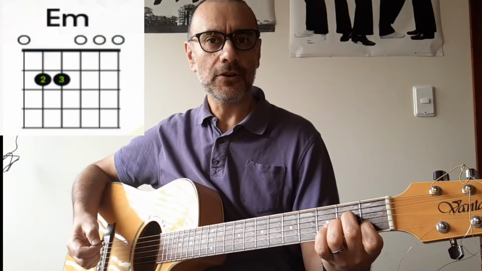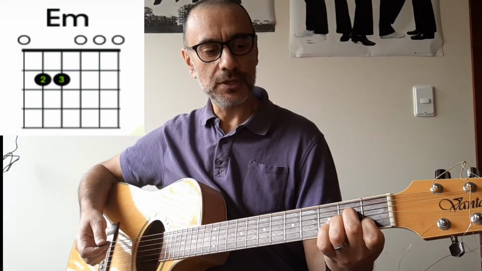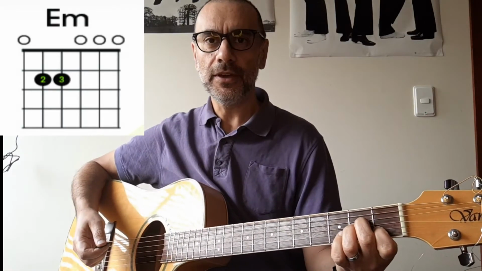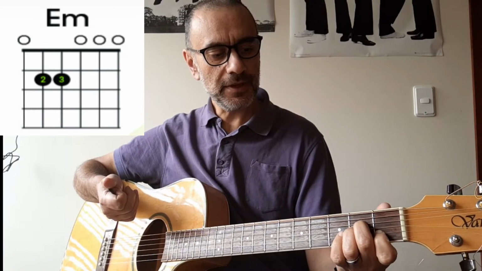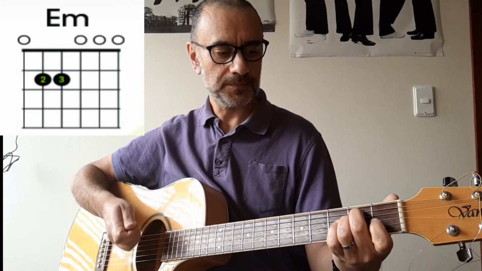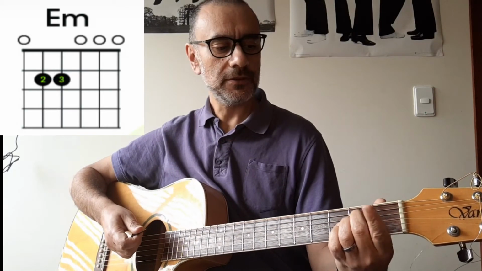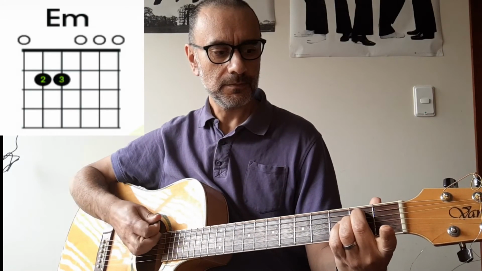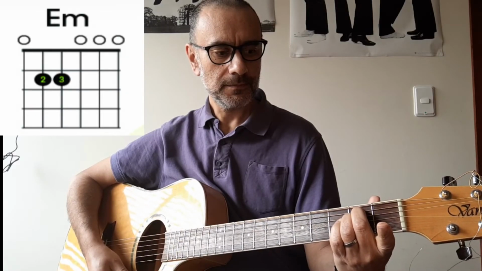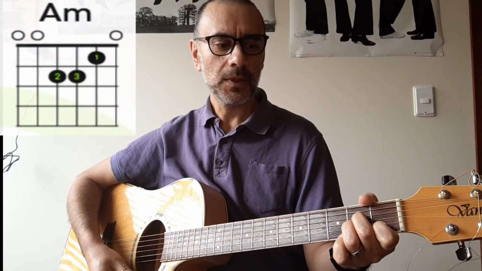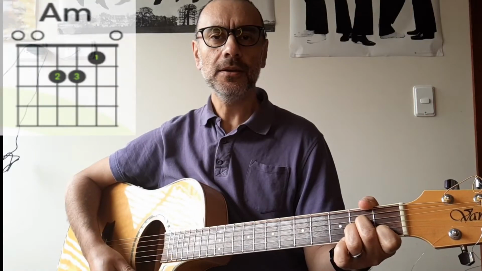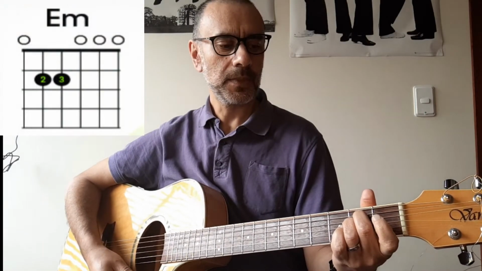Now to play E minor, and if you look at the diagram, you'll see that all we are doing is using the second and third finger, but we're shifting it across back to the fifth and fourth strings. But we're not using the first. A minor, E minor, A minor, E minor.